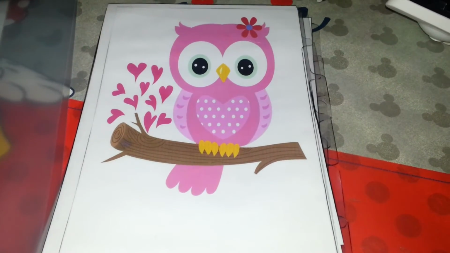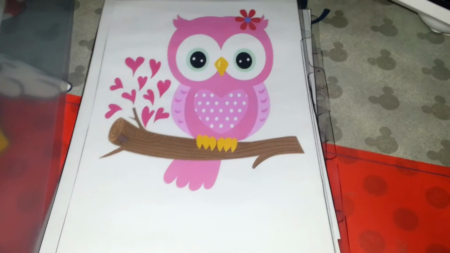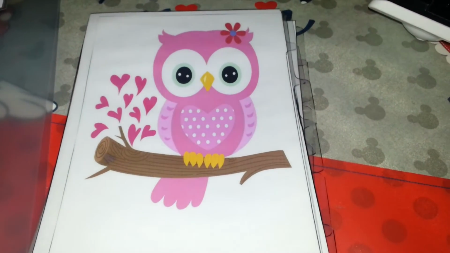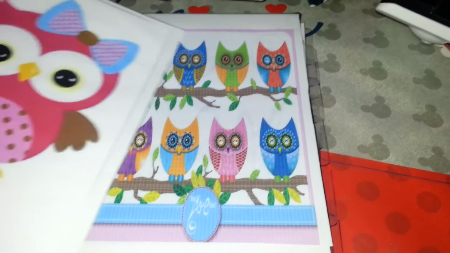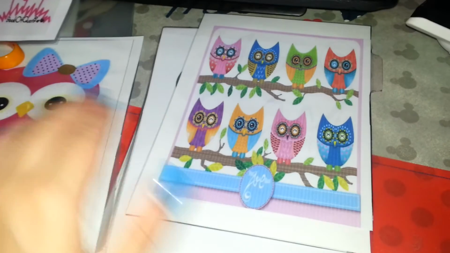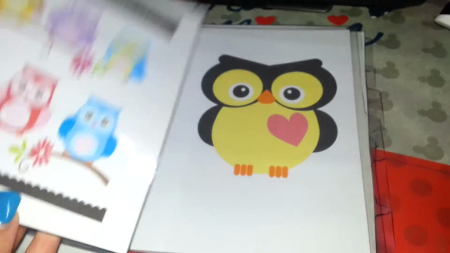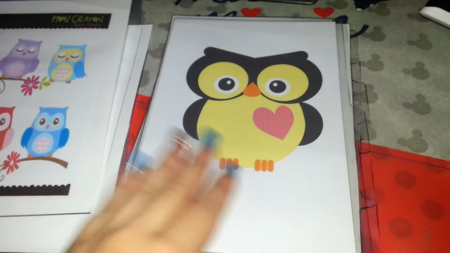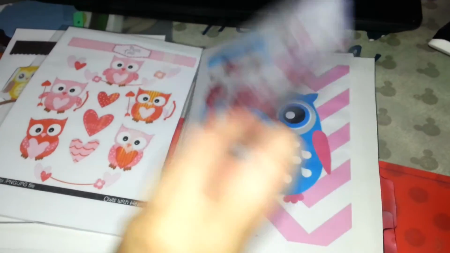Obviously, for the sake of this video, I couldn't be doing all the dividers at once, but I left 2 so that I can show you. So these are the dividers, laminated and already cut. As you can see, I'm at my desk, so it's a little bit messy. And these are the dividers that I have made so far.